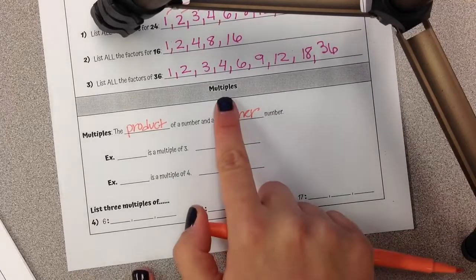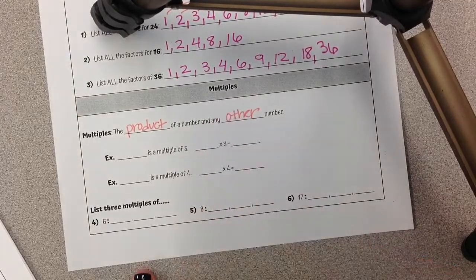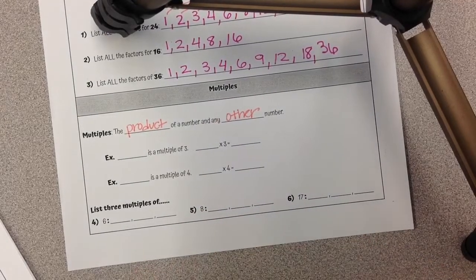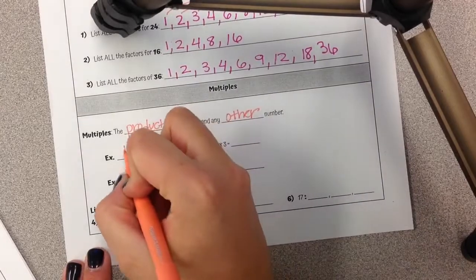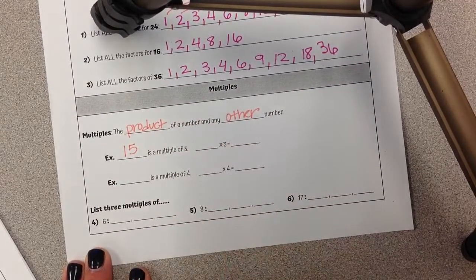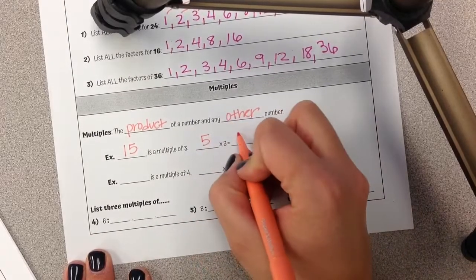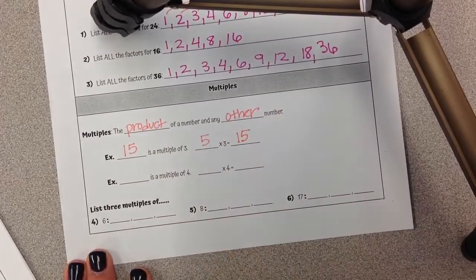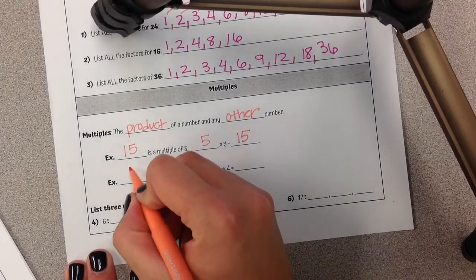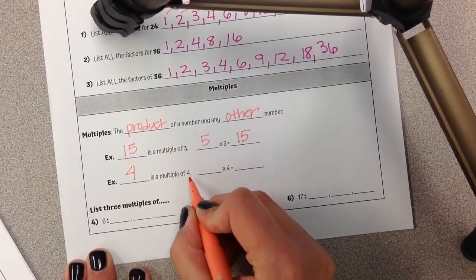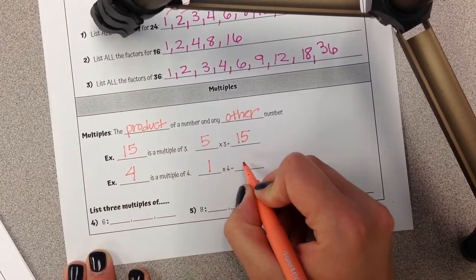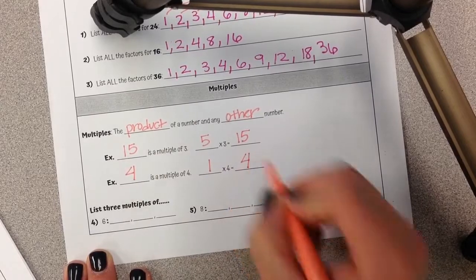So think of it that way, multiples, multiplication chart. Okay, so an example would be that 15 is a multiple of 3 because 5 times 3 equals 15. 4 is a multiple of 4 because 1 times 4 equals 4.